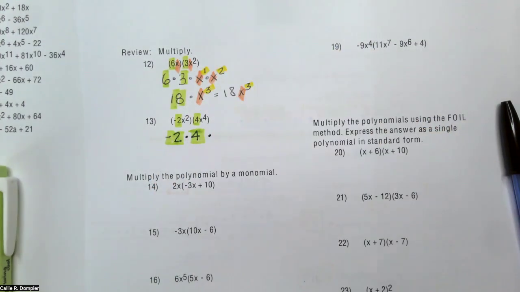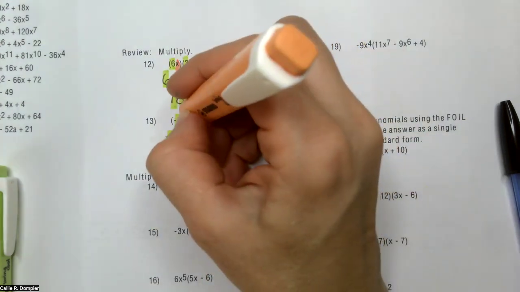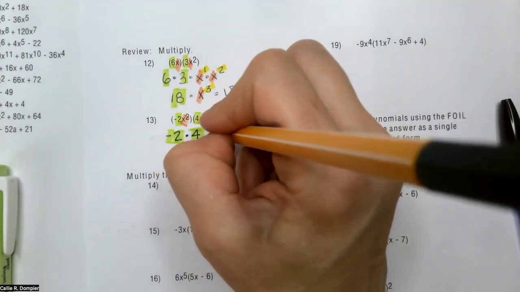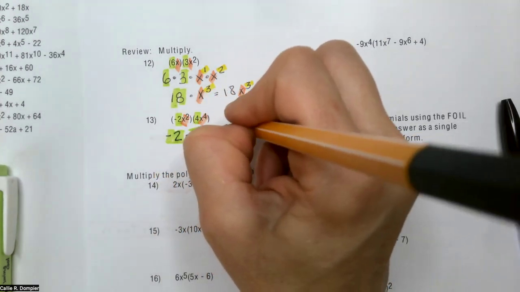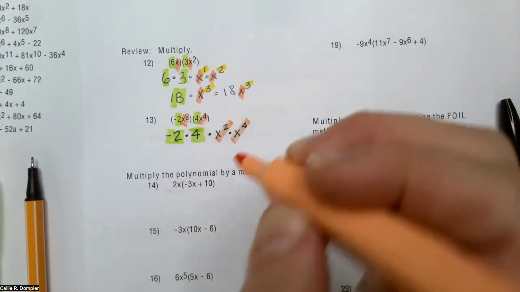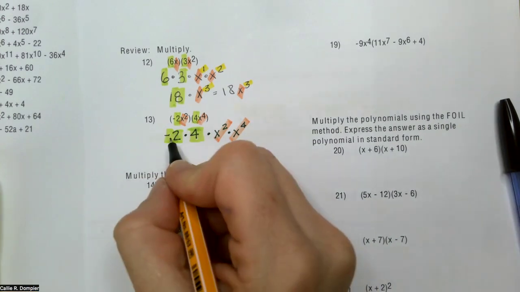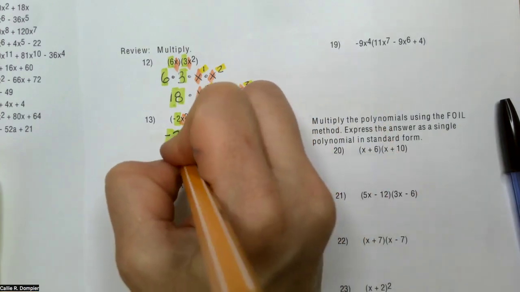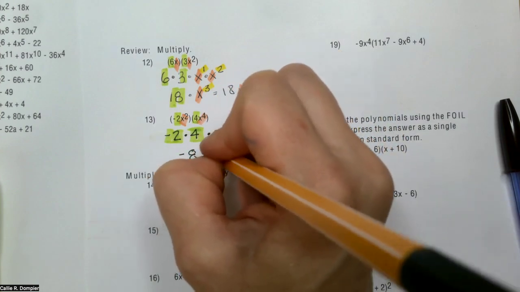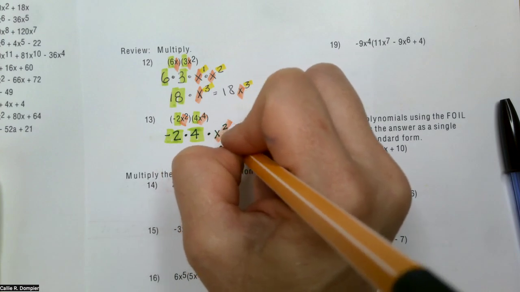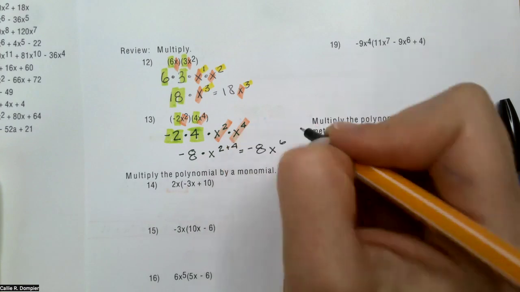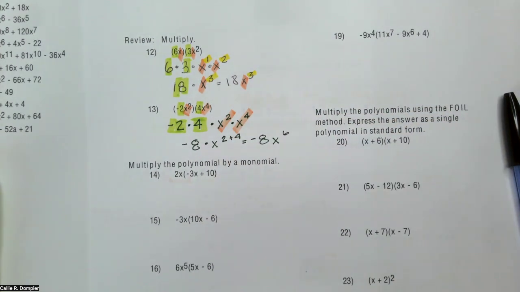And then we're going to take our variables, x squared and x to the fourth, and combine them. Negative 2 times 4 is a negative 8. X squared times x to the fourth, we're just adding. Negative 8x to the sixth is my final answer.